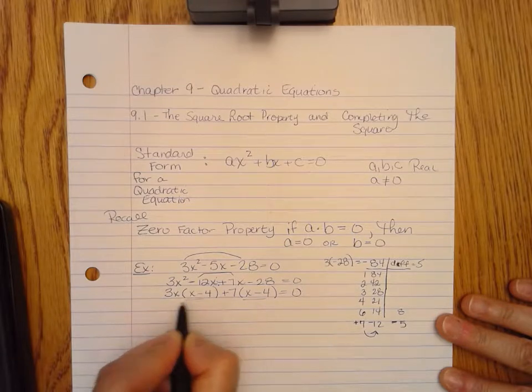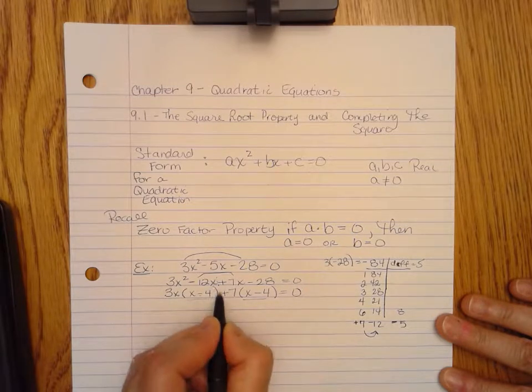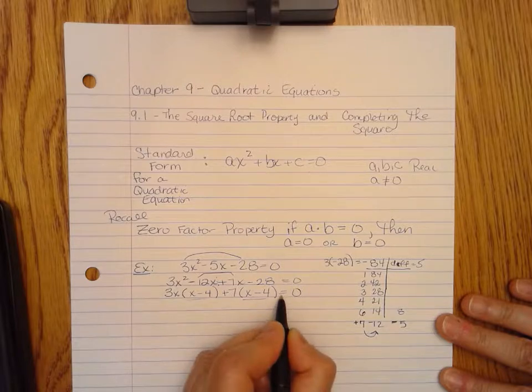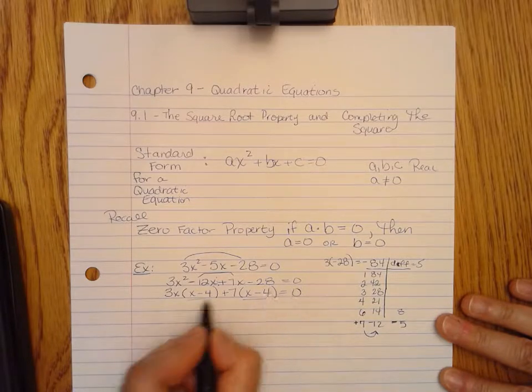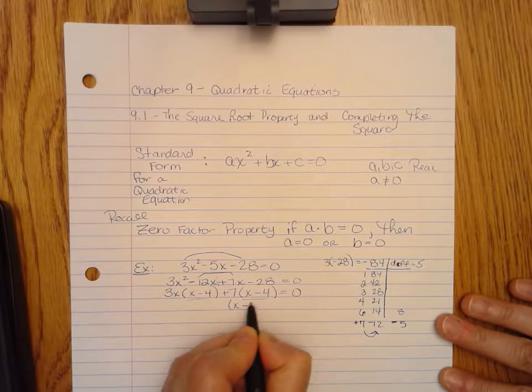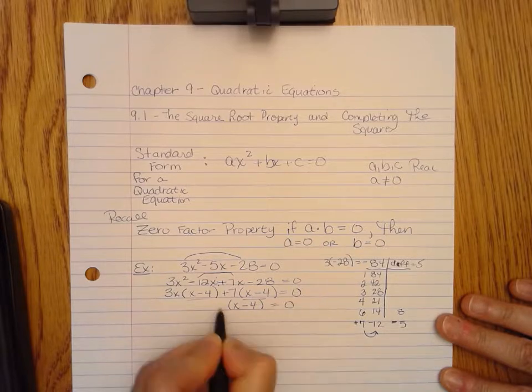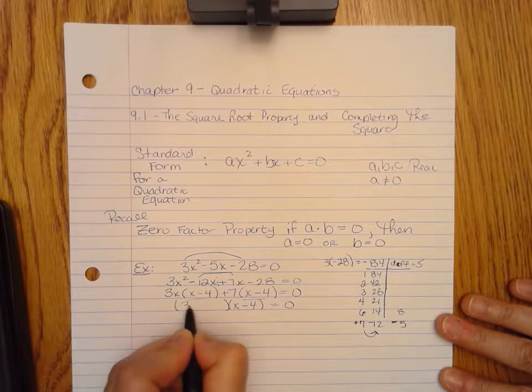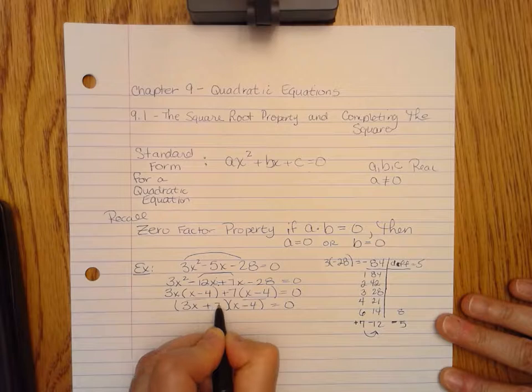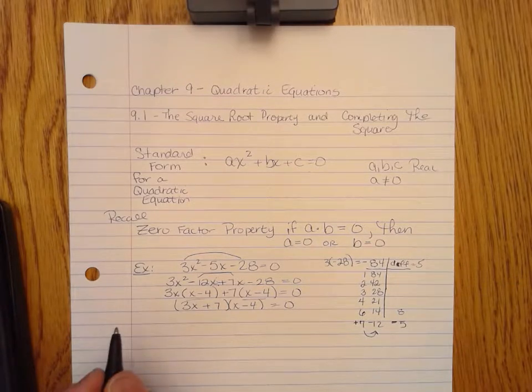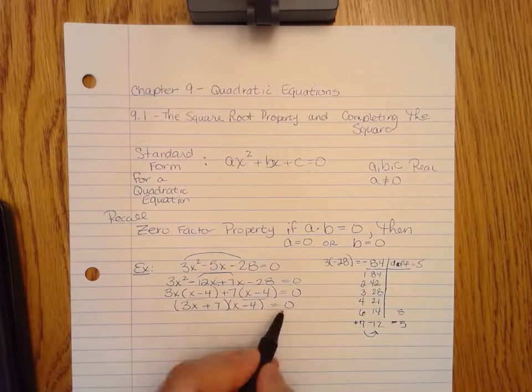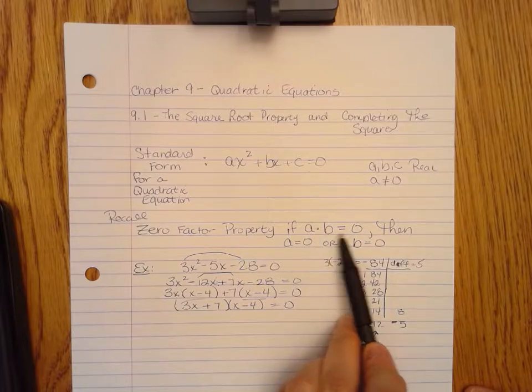Now these two terms have a factor of x minus 4 in common. So I'm going to pull it out and write down what's left. That gives me the factored form. Then I'm still trying to solve, so I'm going to utilize a times b equals 0.